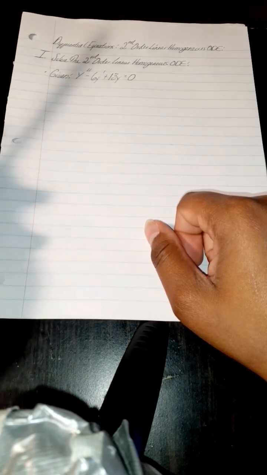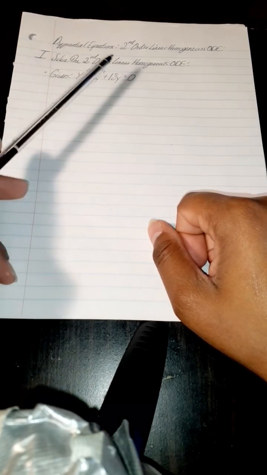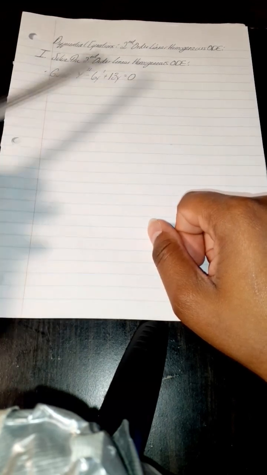So remember, we can always tell whether or not a second order equation is homogeneous. If it's equal to 0, it's homogeneous. If it's equal to some non-zero function g of x, it is non-homogeneous. Now remember, the form for a second order linear homogeneous differential equation will be ay double prime plus by prime plus cy is equal to 0.